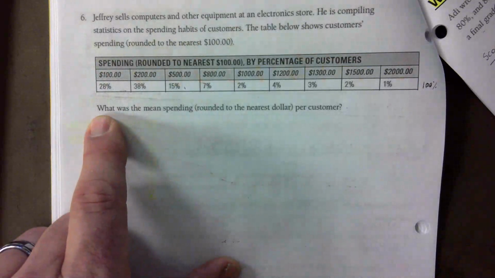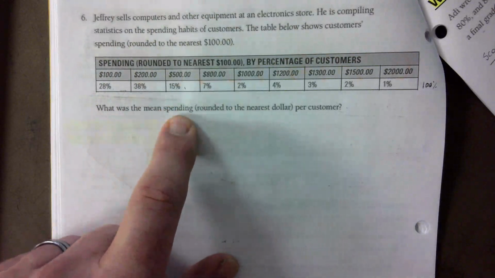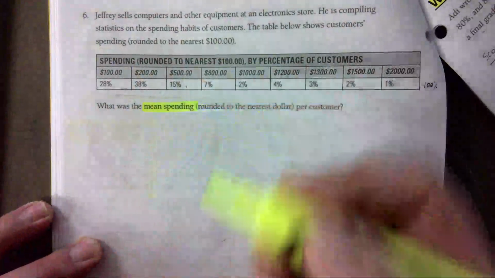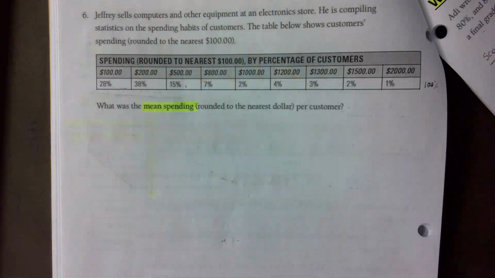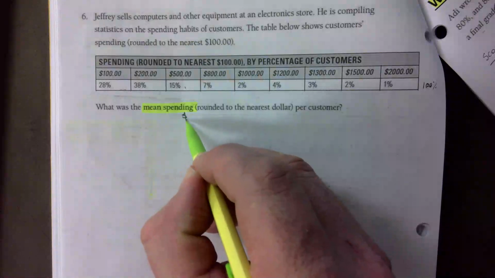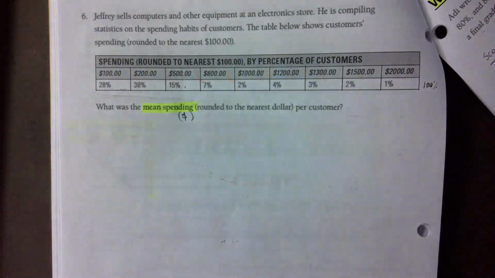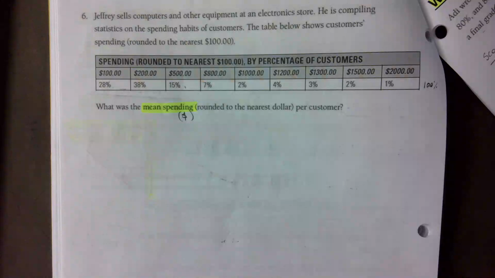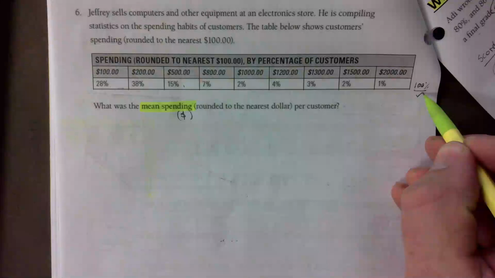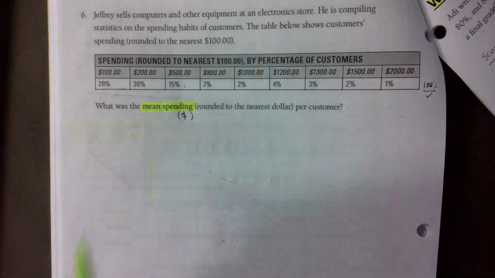So what is it asking here? What was the mean spending, right? They're asking you for mean spending. What units would be used for spending? What do you want to remain? You want dollars to remain, right? So that's another thing to look for. It's like, what do I want my final answer to be in? And then that tells you what to divide by at the end. So it adds up to 100, so check. So D is taken care of.